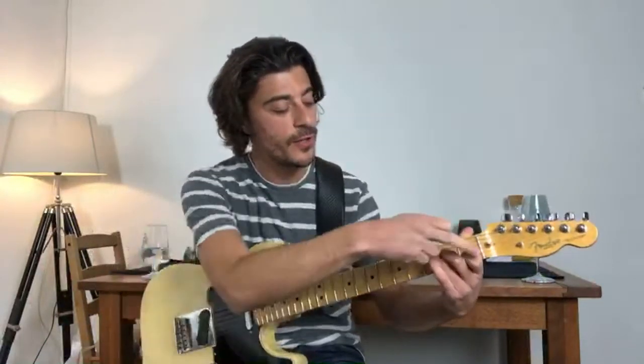There's your C. If you take your first finger off, you've got an open B string, and there's your C major 7. And you could even have a little song, C to C major 7.